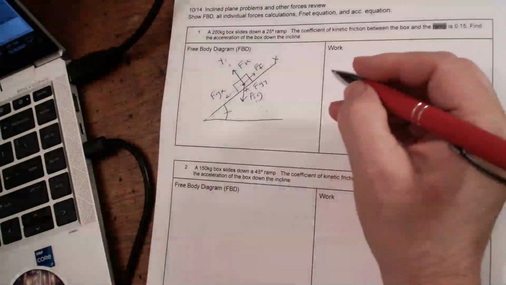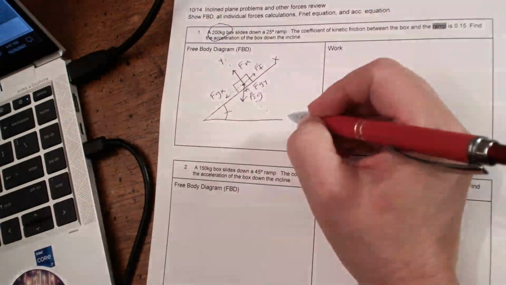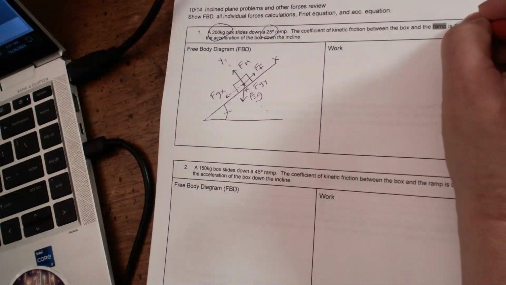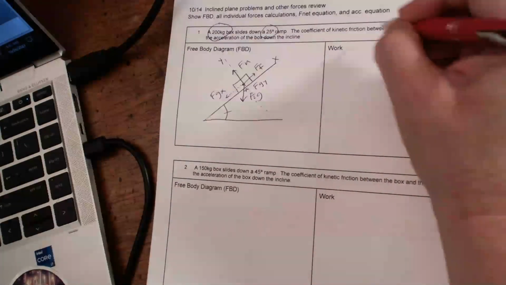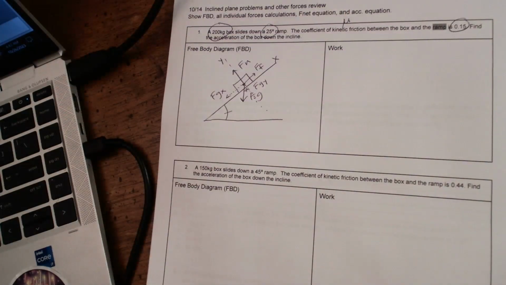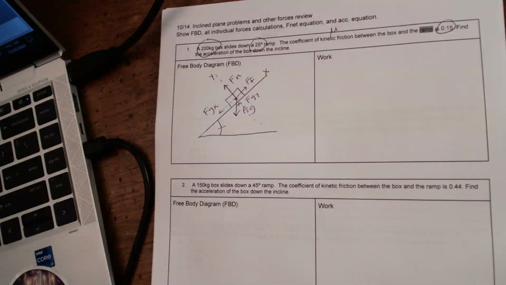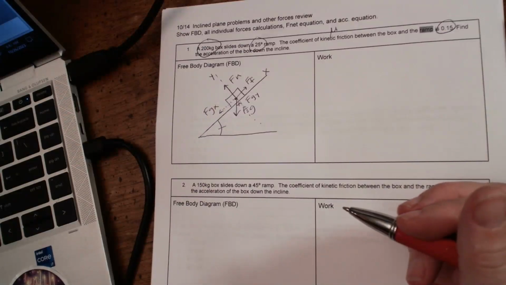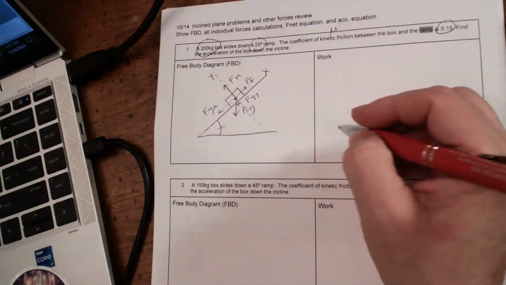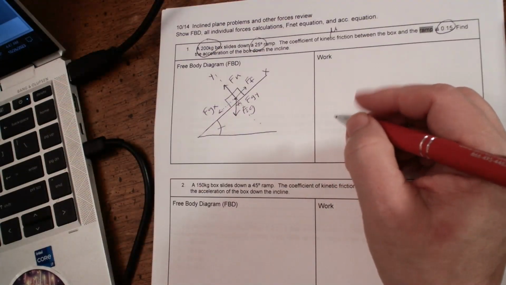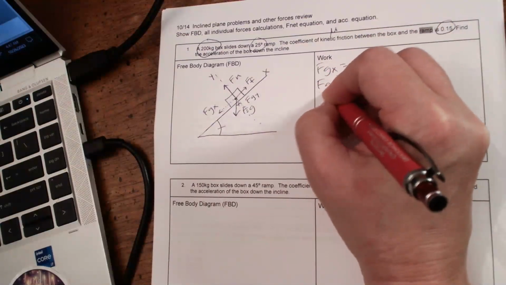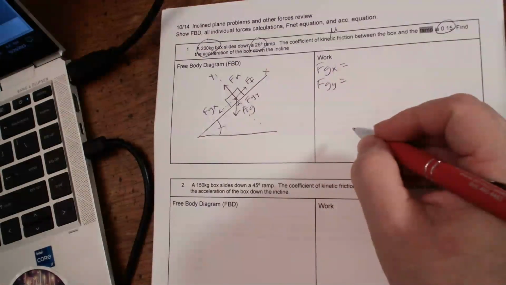Okay, so we've got a 200 kilogram box, a 25-degree angle. We have a mu value of 0.15. That's our coefficient of friction. And we want to find our acceleration. So we've got to go all the way through all our calculations here. So we can start with our components of force of gravity. We're going to have FGX and FGY. Okay, so we're just going to go ahead and start with those.